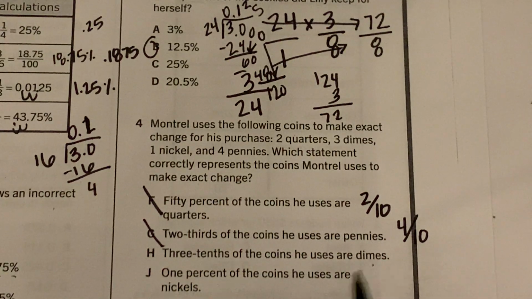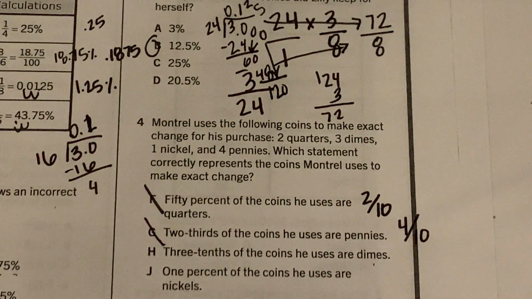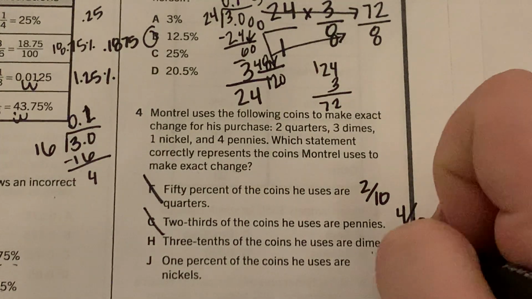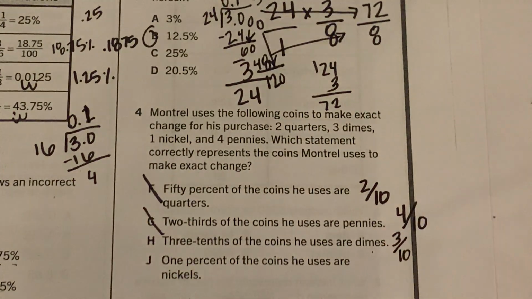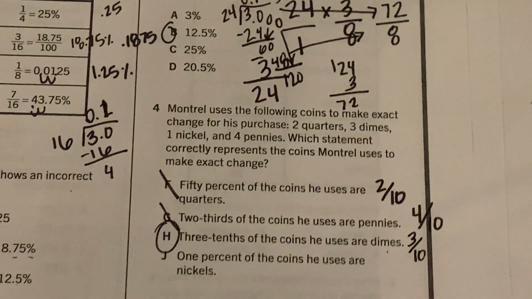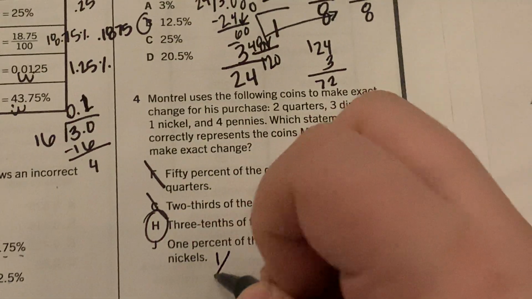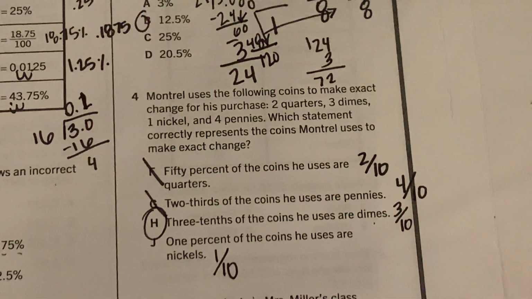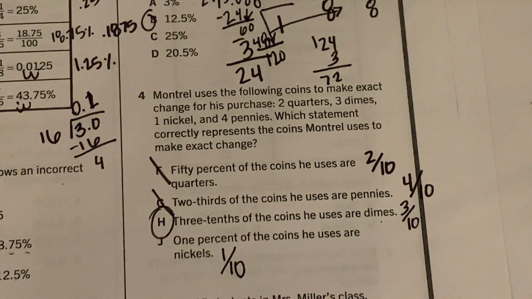3/10 of the coins he uses are dimes. How many dimes did he use? Out of how many? Does that sound right? 1% of the coins he uses are nickels. He used 1 nickel out of how many? But is 1/10 the same thing as 1%? 1% is like saying 1 out of how many? 1 out of 100. Not 1 out of 10. So H has to be our answer. See, there are some easy ones in there.